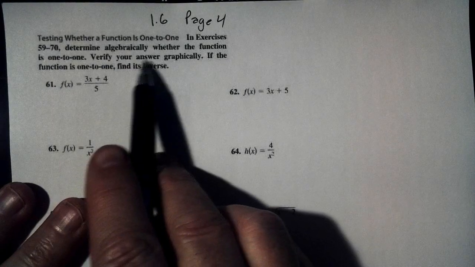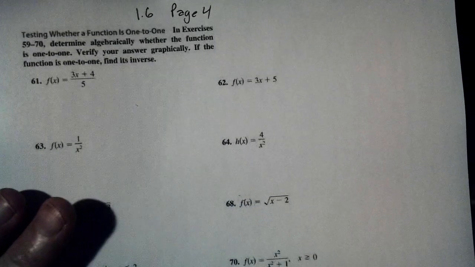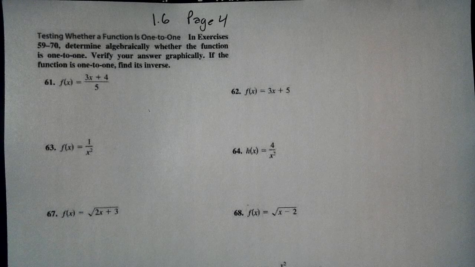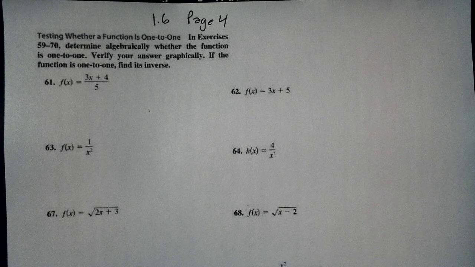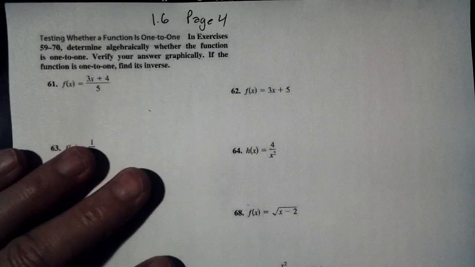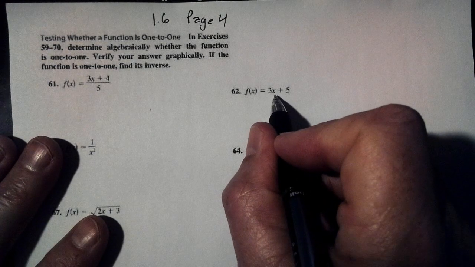Determine algebraically whether the function is one-to-one. To do that, just start finding the inverse function. If you find the inverse function with no little sneakiness to it, and you'll see what I'm saying about that when we get to a problem that does not have an inverse. Verify your answer graphically. If the function is one-to-one, find its inverse. I'm actually going to find its inverse first.